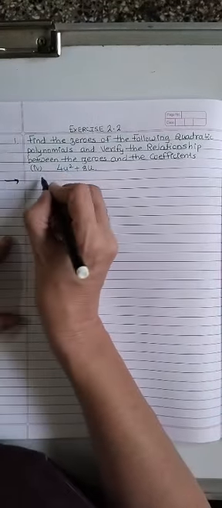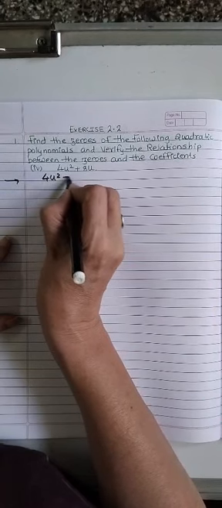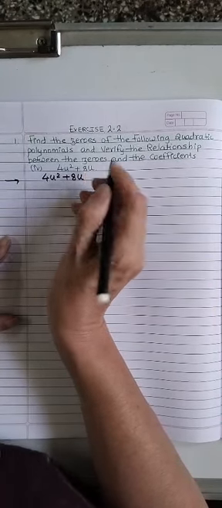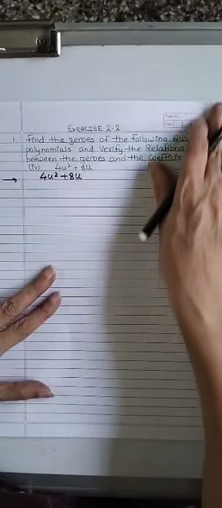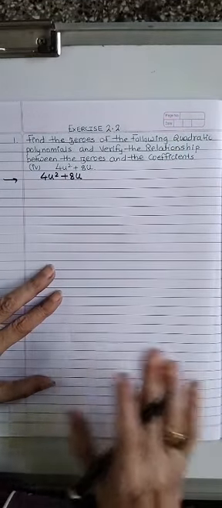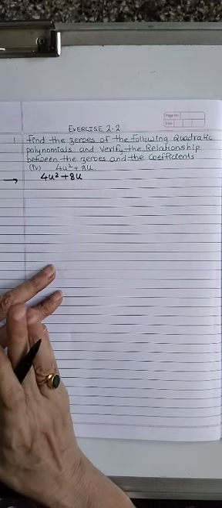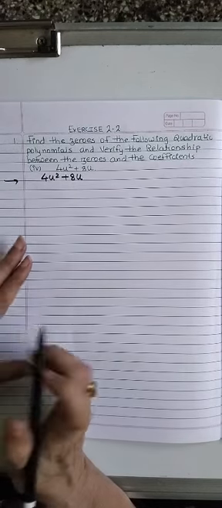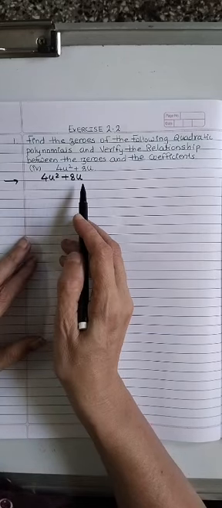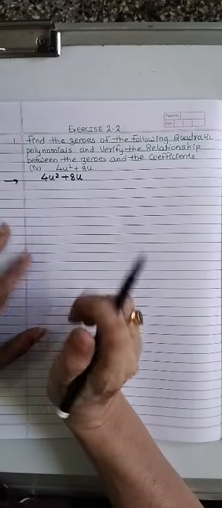We'll take the equation 4u square plus 8u. Now this equation does not fit into the splitting the middle term method. The previous three questions we have solved by splitting the middle term method. But this particular quadratic equation we are going to solve by taking the common terms.